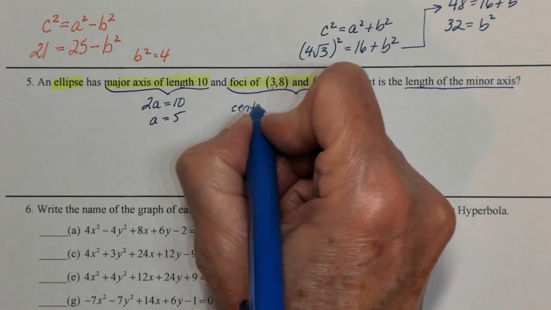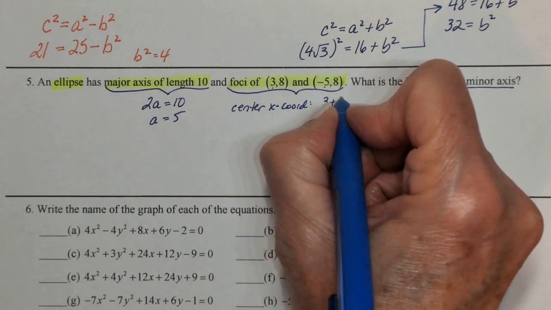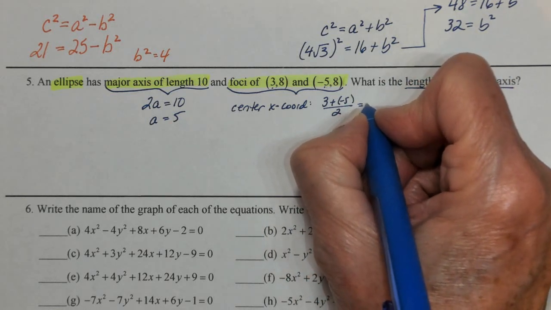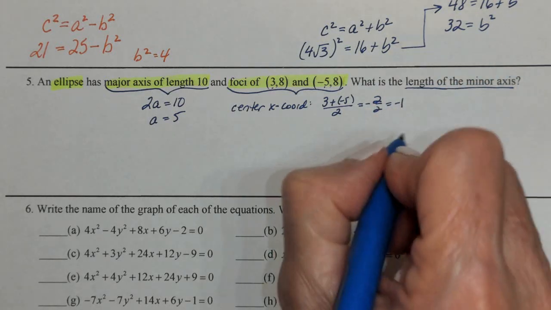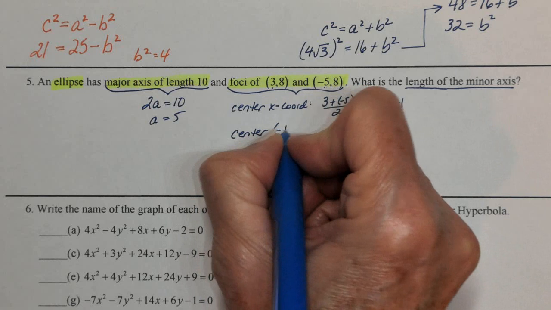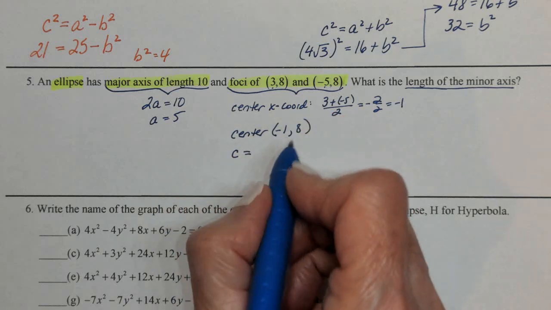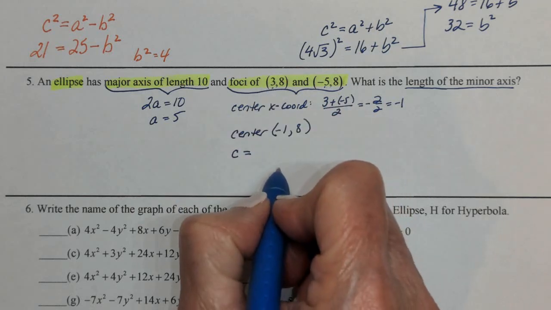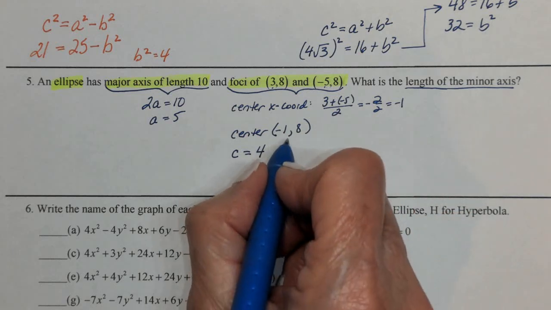So center x coordinate is the average. So 3 plus negative 5 divided by 2. That will be your center x coordinate. So that's negative 2 over 2, so negative 1. Our center has x coordinate negative 1, y coordinate 8, so the center is negative 1, 8. Okay? So what is our little c there? Little c is the length from negative 1 to 3, and that length is 4, so c is 4. It's the distance from the center to a focus.